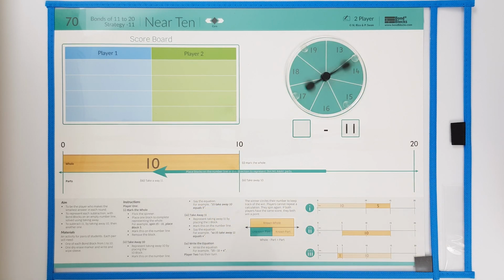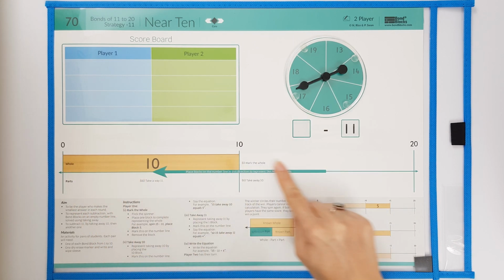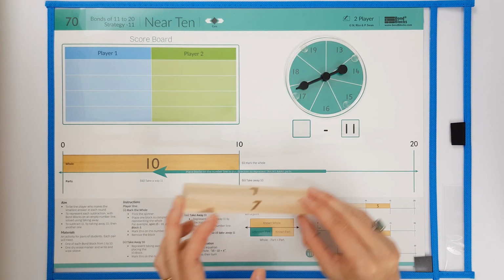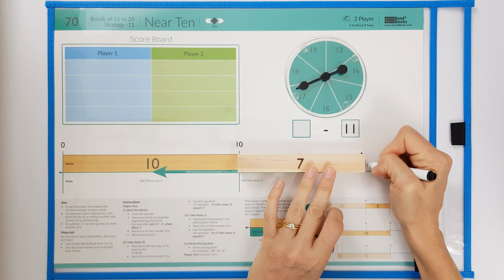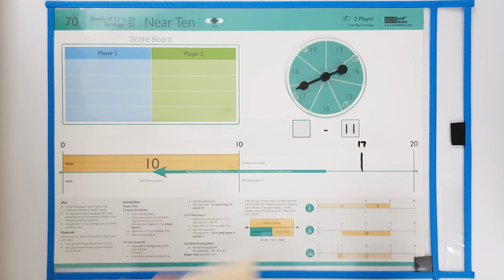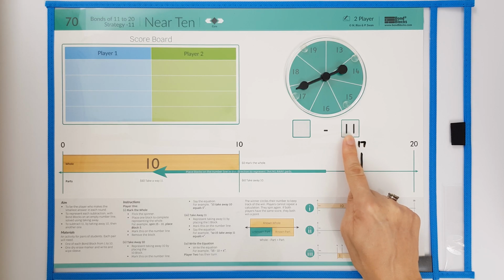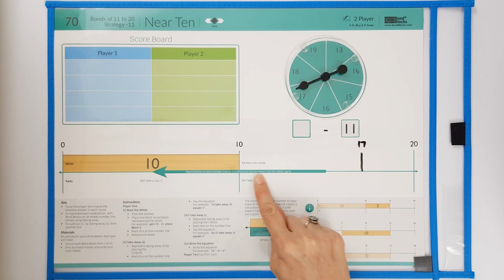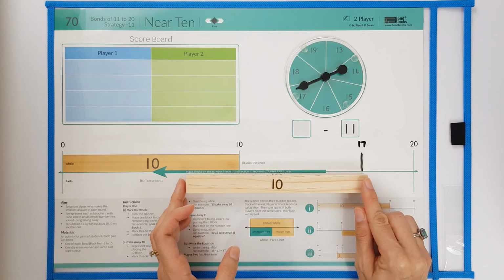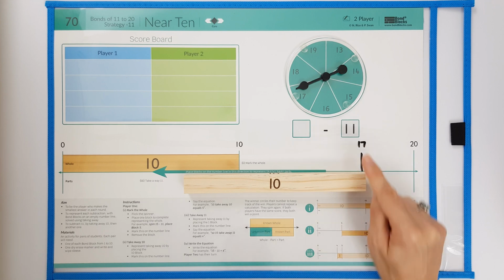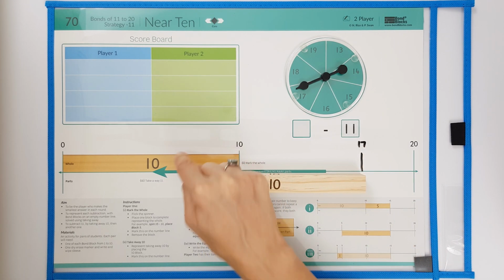Player 1 goes first, and they spin a whole of 17. We mark the whole above the line. Next, I need to take away the part of 11. When I take away, I move this way on the number line. First, I'm going to take away 10. 17 take away 10 equals 7.